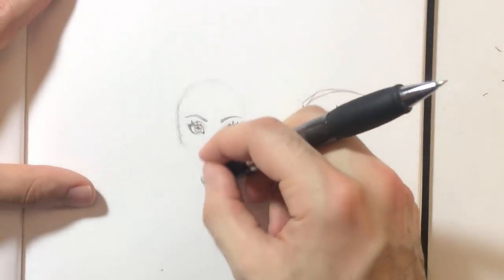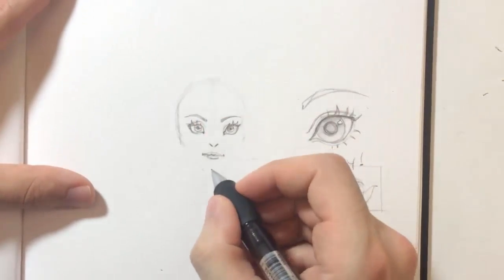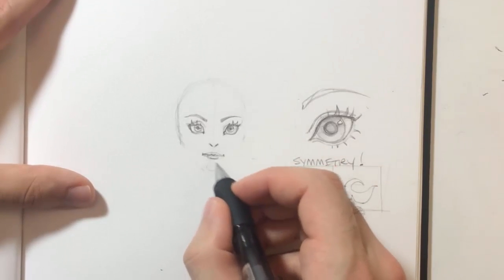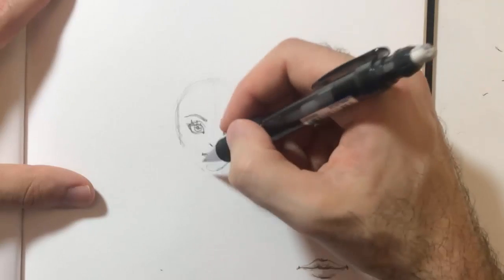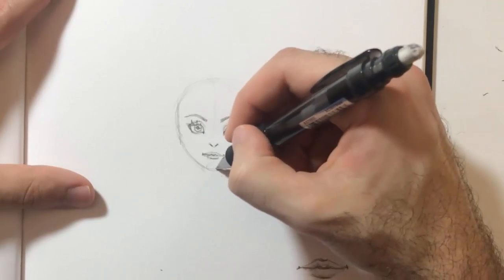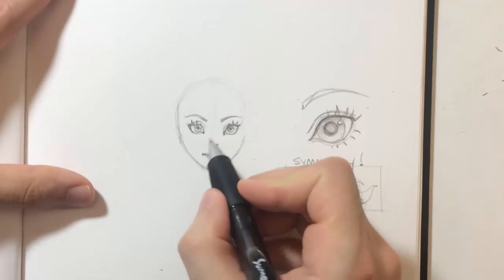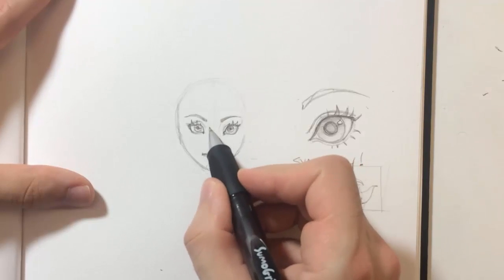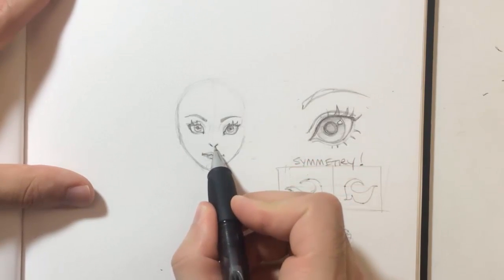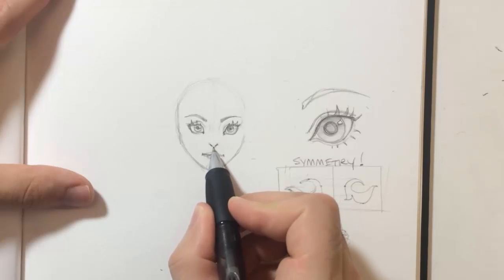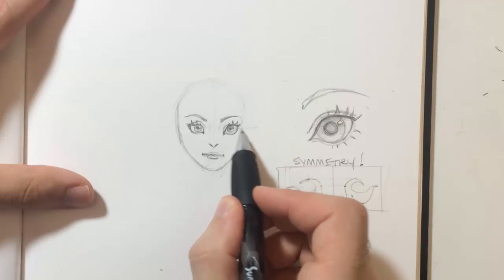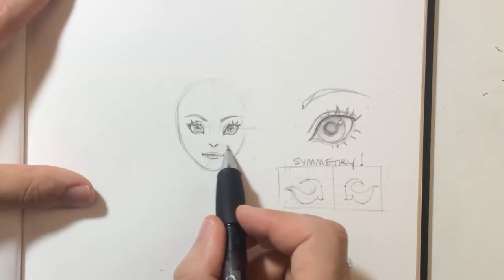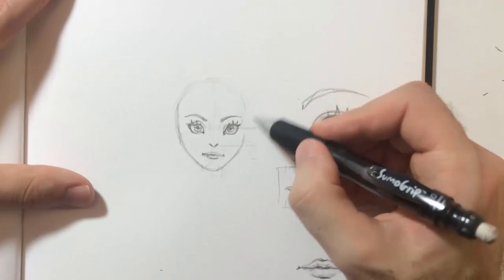So earlier when I drew that second circle for the chin, I made it too low. So let's bring that up a bit. All right, now for the ears. This point where the nose is and where the eyes are, if we can just draw a line across this way, that's actually where the ear goes.